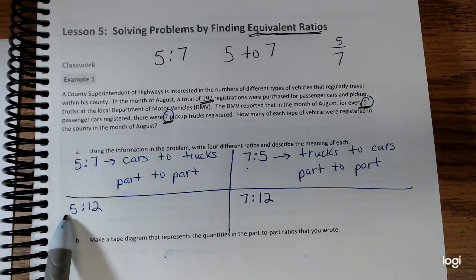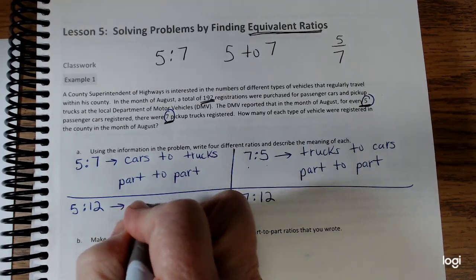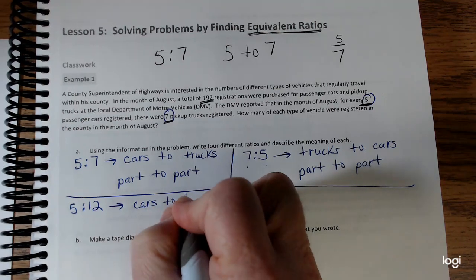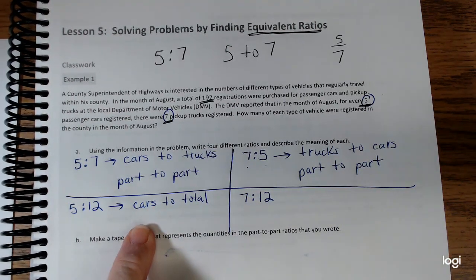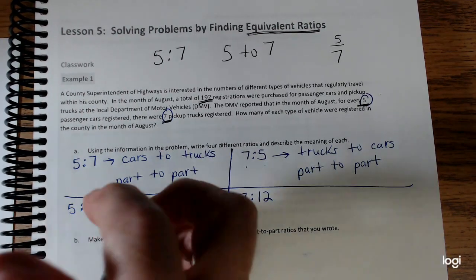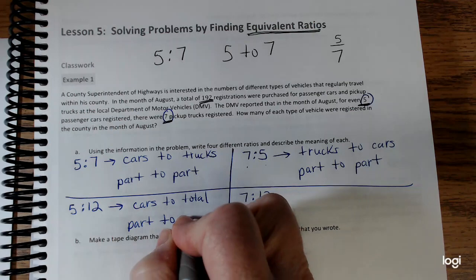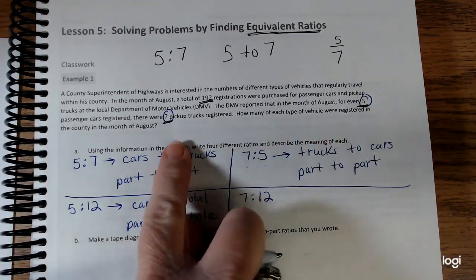So 5, we're going to say that 5 stands for cars, and 12 stands for the total vehicles. So now we have a ratio that is part to whole. The whole group, all the vehicles.